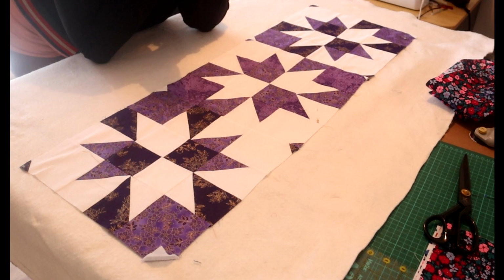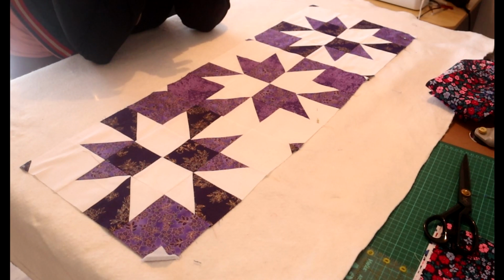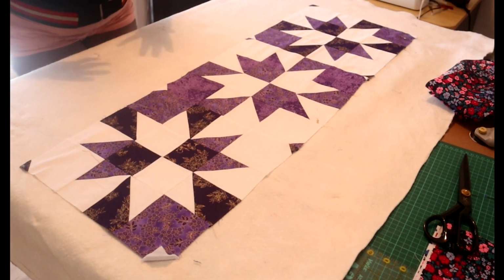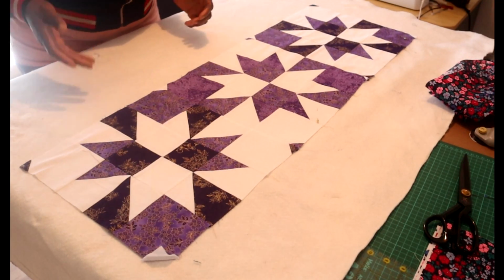I usually piece the whole thing and then put it onto the batting. Those of you who are new to my channel, when I make a quilt as you go, I do not like piecing it onto the batting individually. I do not like making my blocks with the batting as I go, because I think it's a more long-winded process. What I tend to do is make the blocks as normal, sew them into a row, and then add that row to the batting. Hence the reason why I call it quilt as you go in rows.